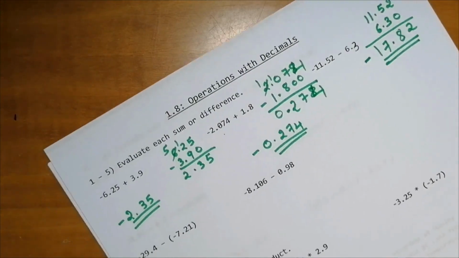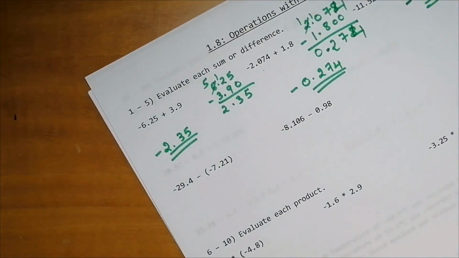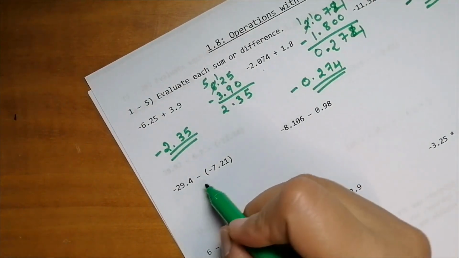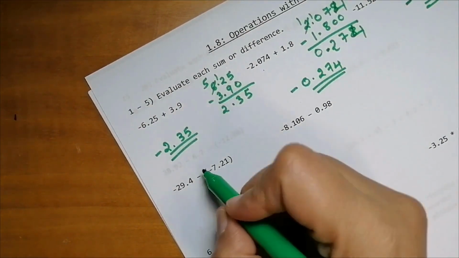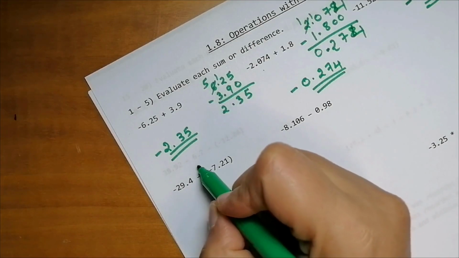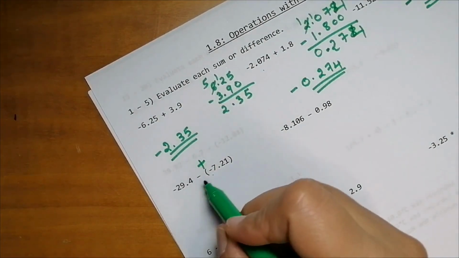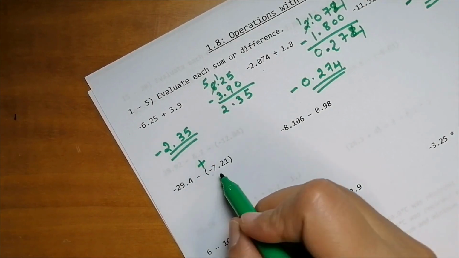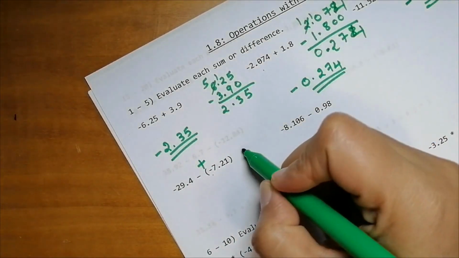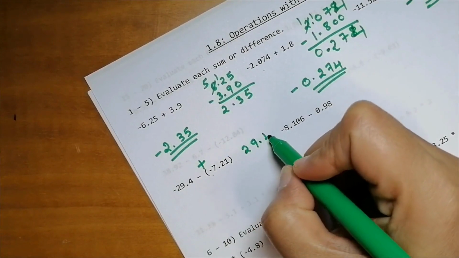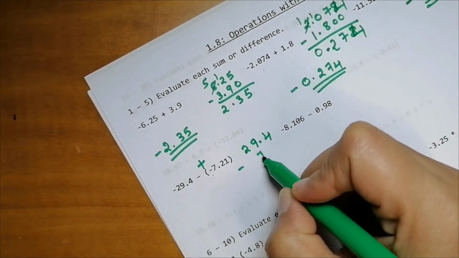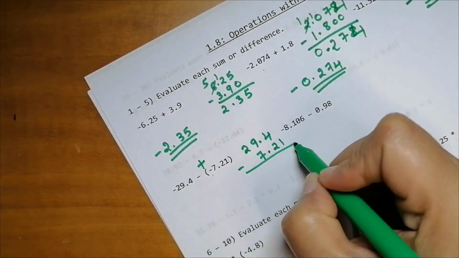Moving to the next one here. Basically you need to open this up, so this will become minus, and minus is going to be plus. So minus and plus, now larger minus smaller we need to do. So this is 29.4 minus 7.21.